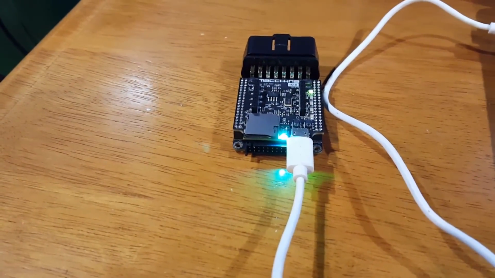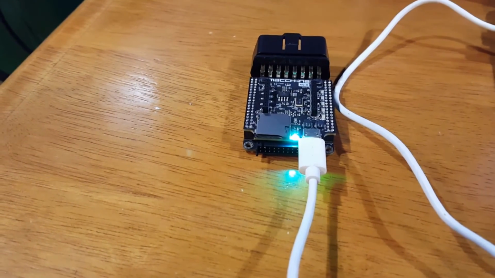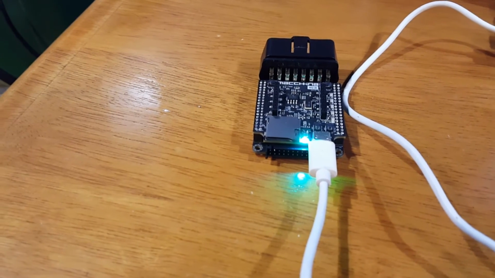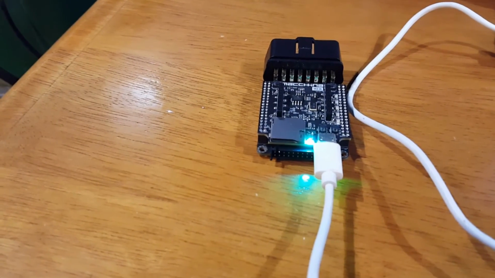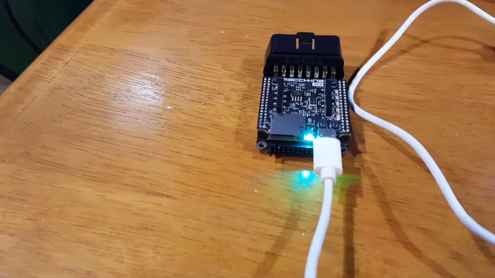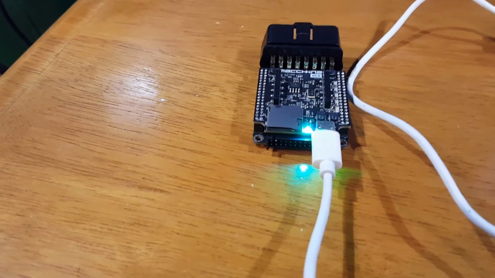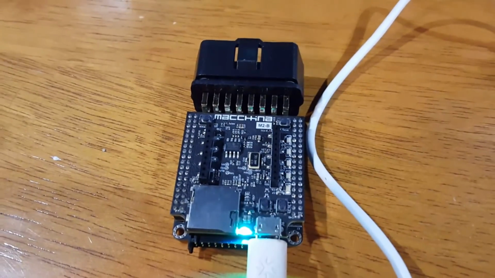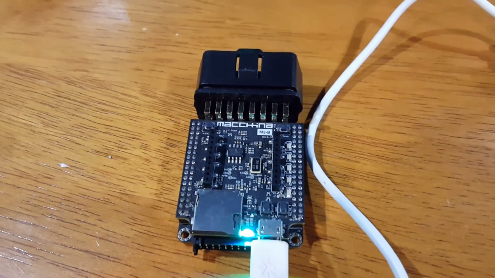The blue LED that has stayed lit is actually the receive light. So if I were receiving traffic, that would be flashing. So blue and green on this are the receive and transmit. As they flash, you can see how much traffic you have. And then the 5 LEDs up here are bus load.